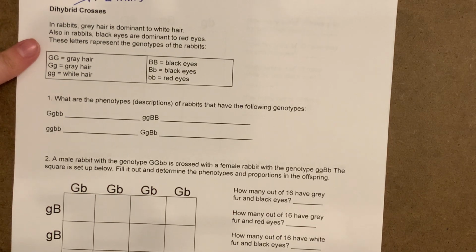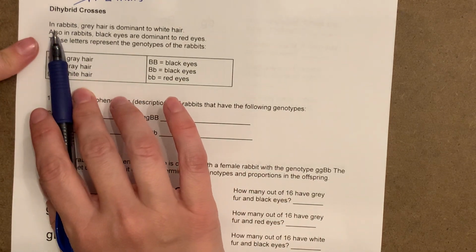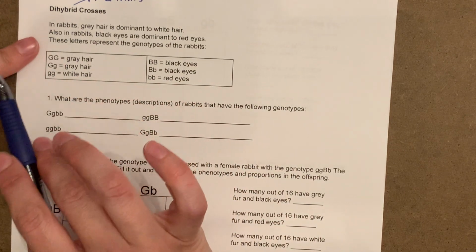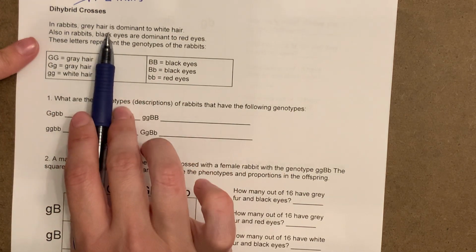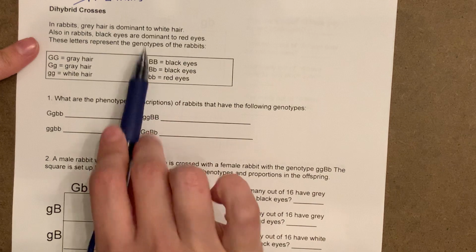Getting one doesn't mean you will get the other trait, but we're going to see basically what's the probability that you'd get this combination of two traits based on whatever the parental cross is. Sometimes I think it's best if we just do an example and talk about how we got that. A lot of the challenging parts of these problems are just the vocabulary and what it means. In rabbits, gray hair is dominant to white hair.